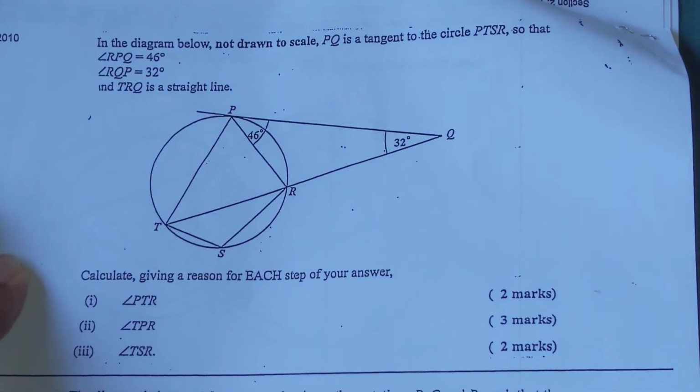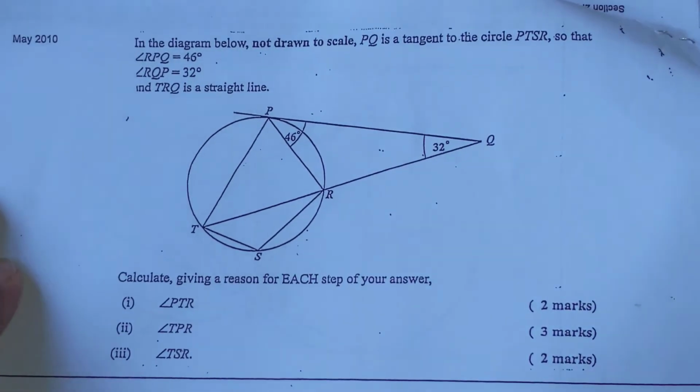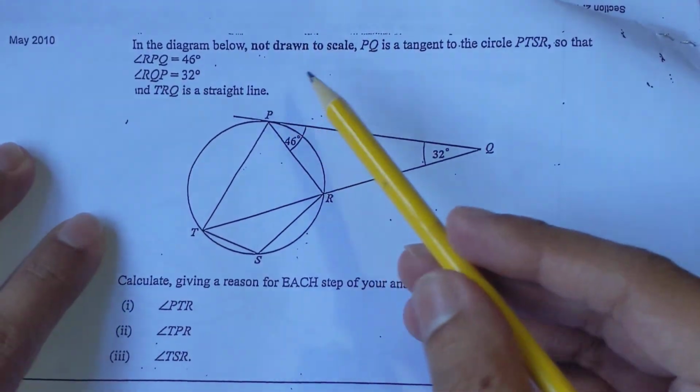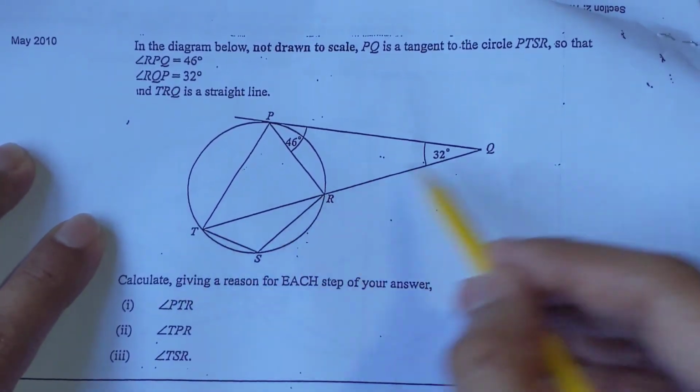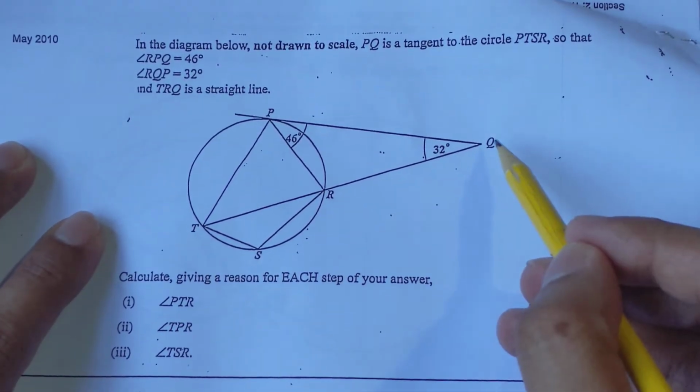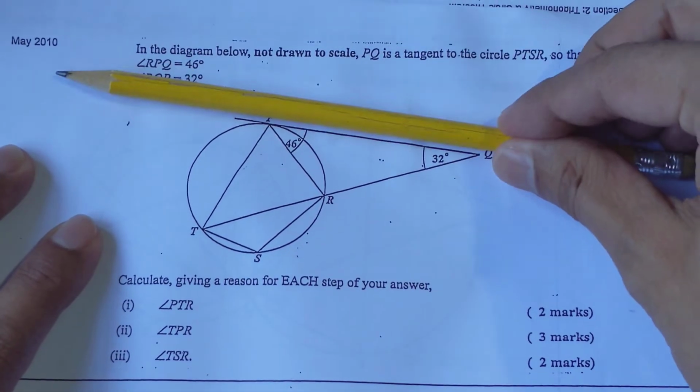So those two most popular rules weren't there, so we had no choice but to use some of the other rules. So let me see what the question had asked for in May 2010 for 7 marks. In the diagram below, PQ is a tangent. This is not a tangent. QRT is not a tangent because it pierced the circle. A tangent must rest on the circumference.